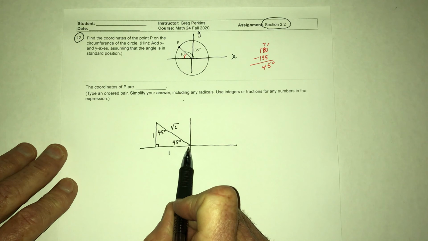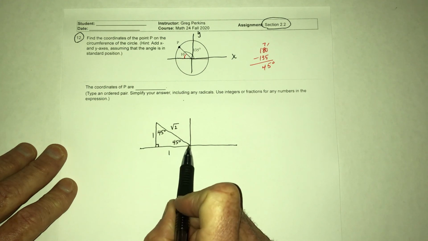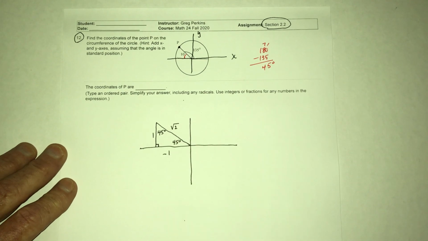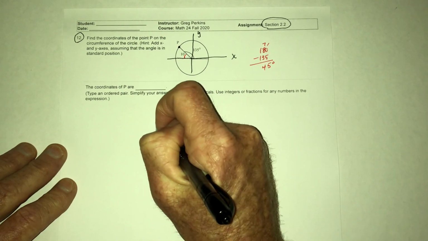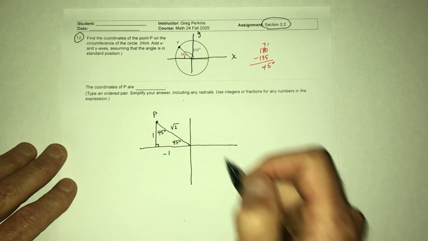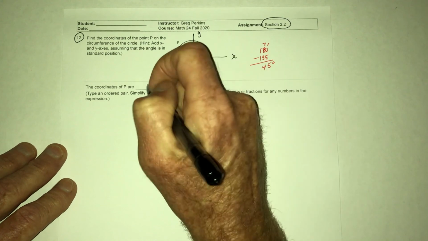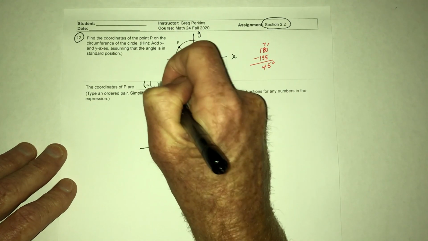Now, usually on a triangle, you just call this side 1, but because this is going to the left, this should actually be -1 right here. Okay, so then this is the point P, and the coordinates to get to it would be -1, 1. So the coordinates are -1, 1.